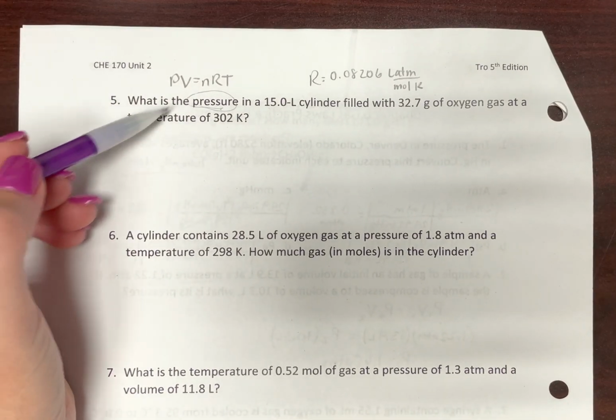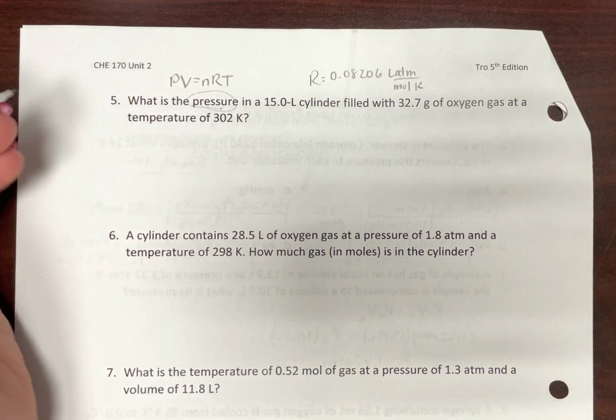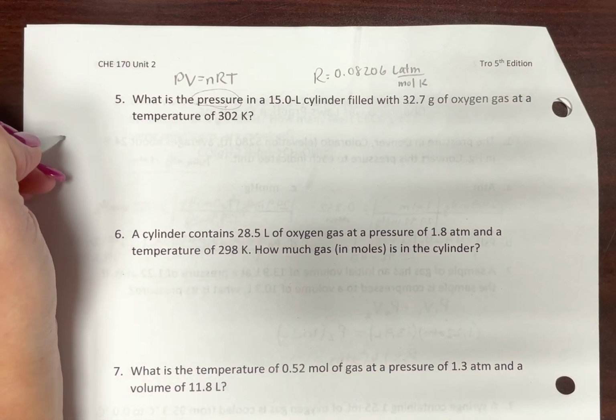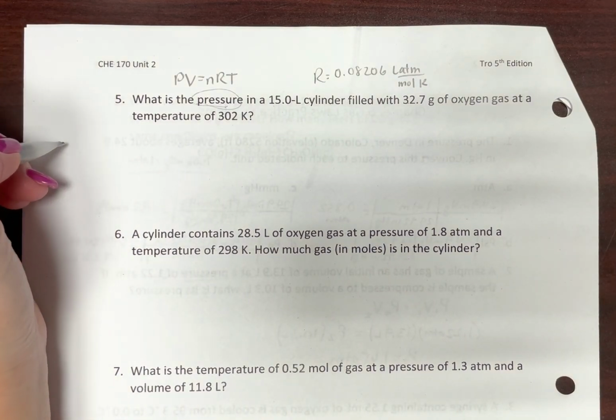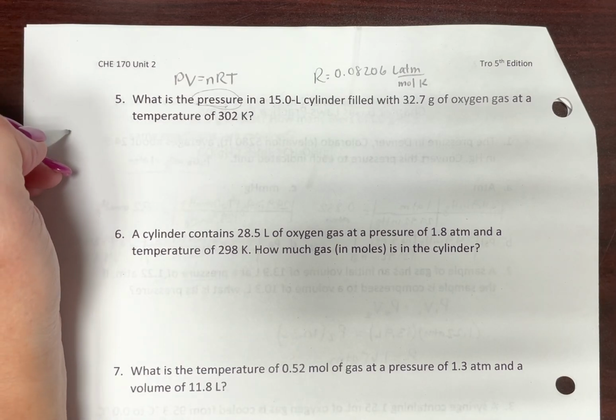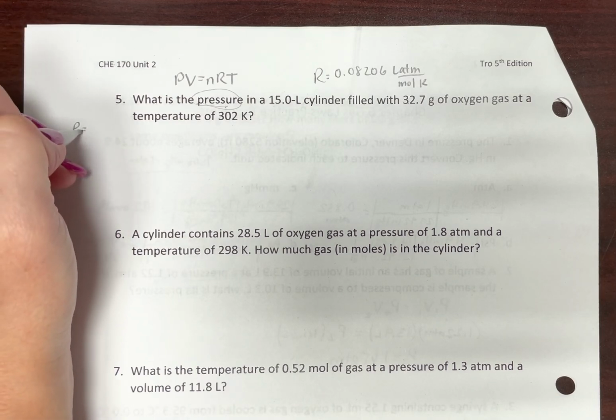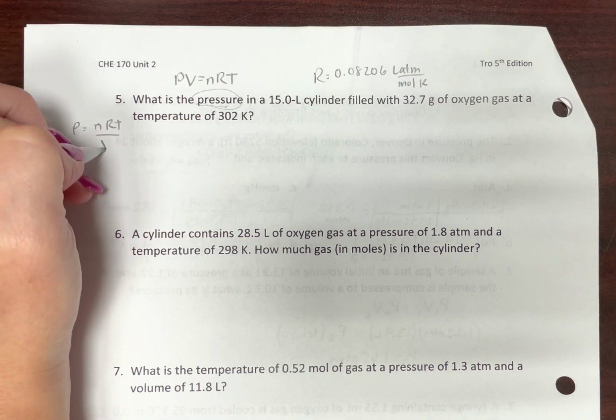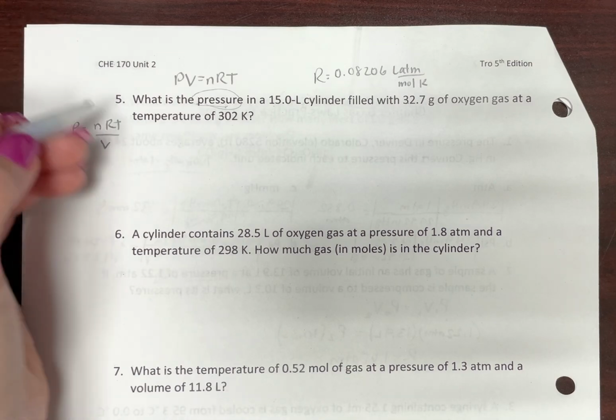Okay, so now let's rearrange this. We want to know pressure. This is how most of you like to do it. It's not my preferred way, but I'll do maybe the next one my preferred way. All right, so most of you want to rearrange this algebraically. So P equals nRT over V.